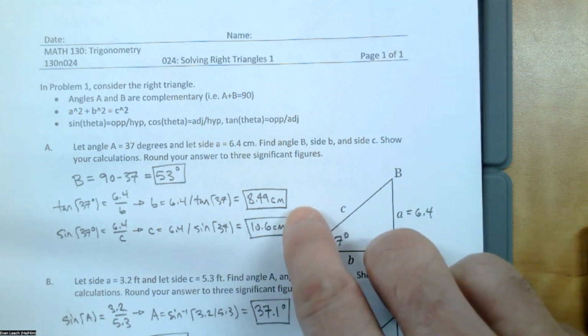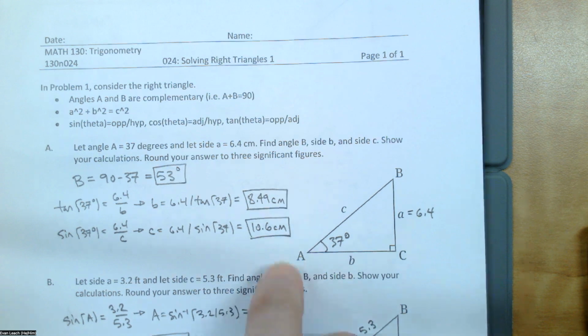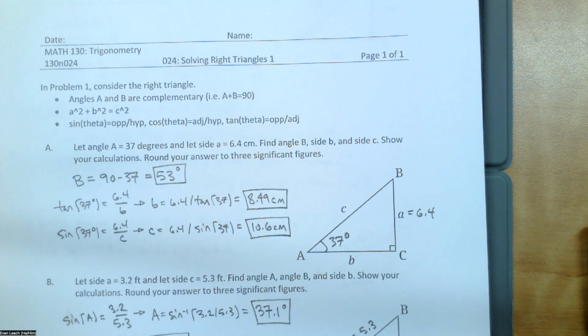Once we had the side 8.49, we could go back and use that in the Pythagorean theorem. We could be like, oh, no, we are all about the Pythagorean theorem. I've got 2 sides. I'll use the Pythagorean theorem to find the third side. The most important thing to do if you're going to do that is not to round this off to 8.5 and then do the calculation. Keep all the digits that are on your calculator, and just round it off to the 10.6. It might be fine. It might not. We're going to be careful.